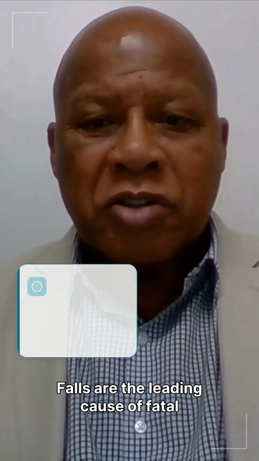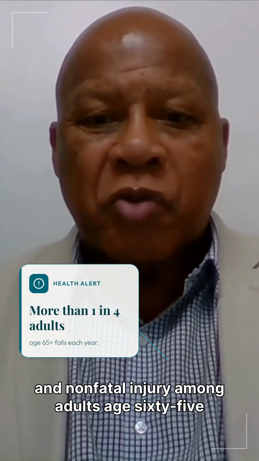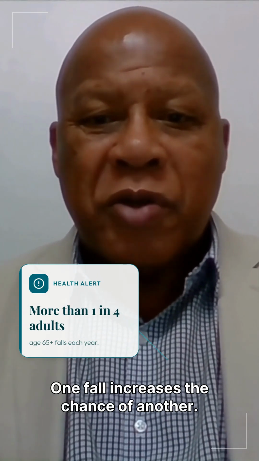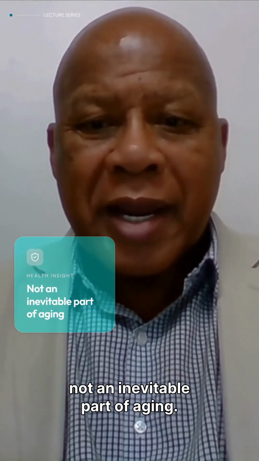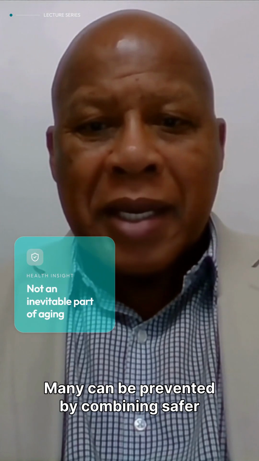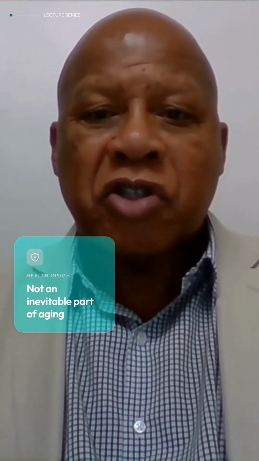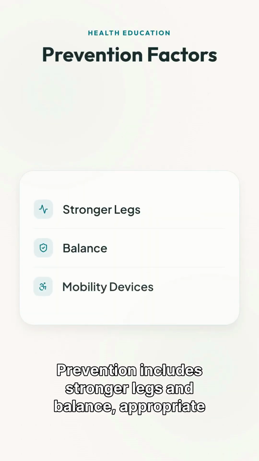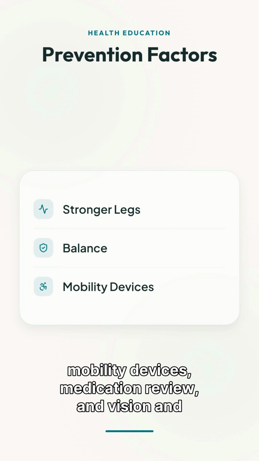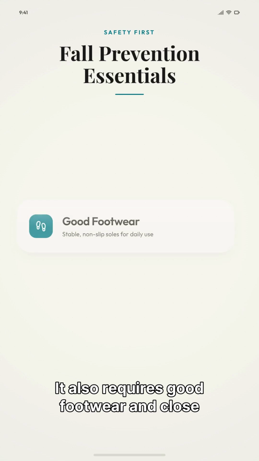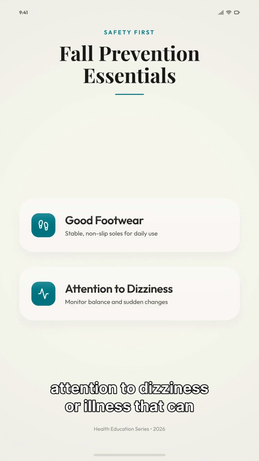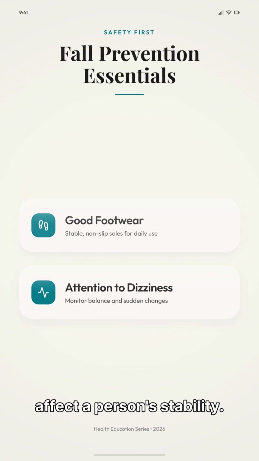Falls are the leading cause of fatal and non-fatal injury among adults age 65 and older. One fall increases the chance of another. The encouraging news is that falls are not an inevitable part of aging. Many can be prevented by combining safer surroundings with health. Prevention includes stronger legs and balance, appropriate mobility devices, medication review, and vision and hearing care. It also requires good footwear and close attention to dizziness or illness that can affect a person's stability.